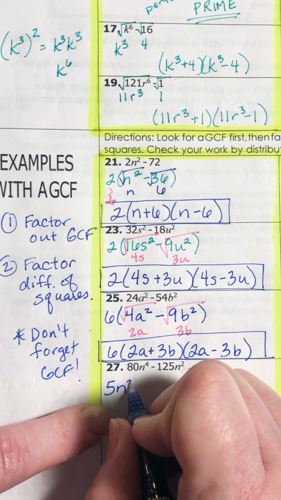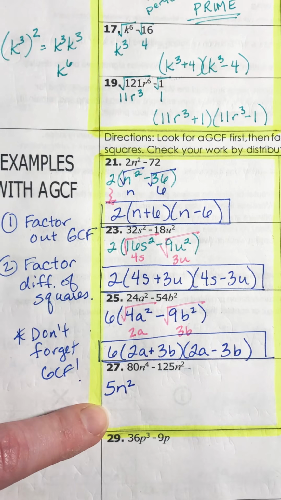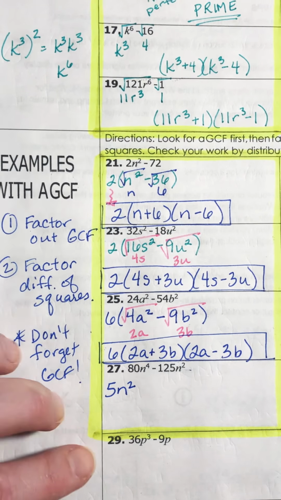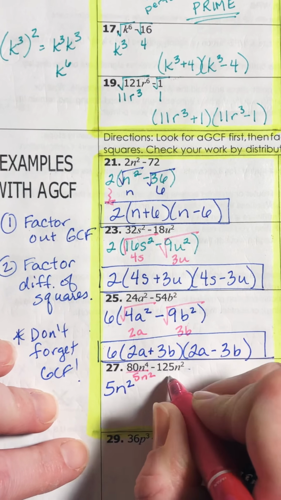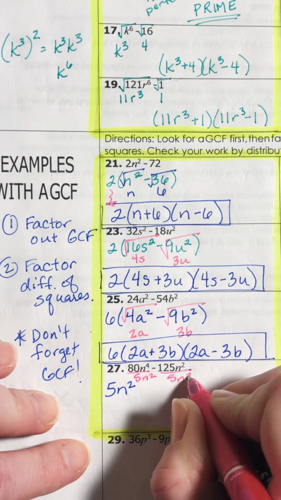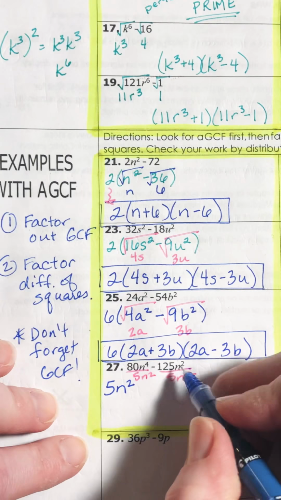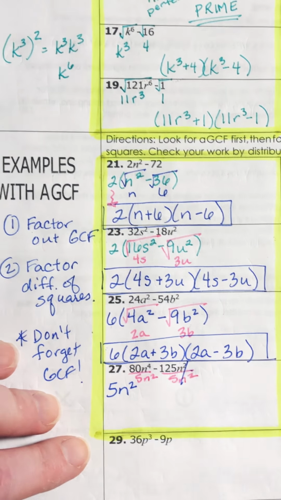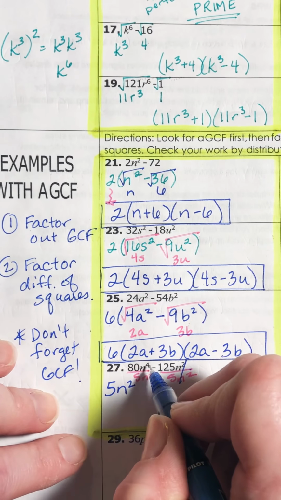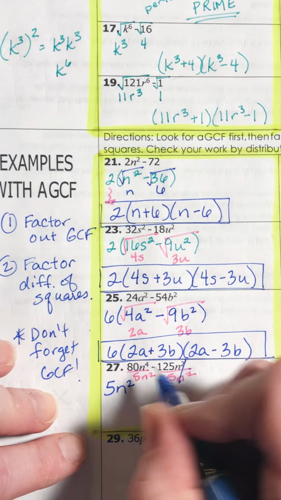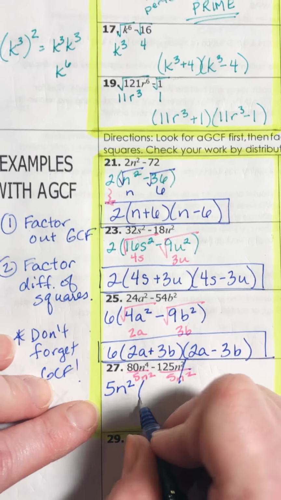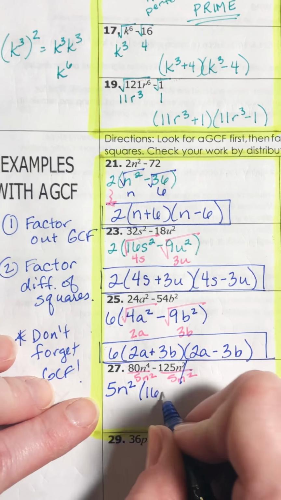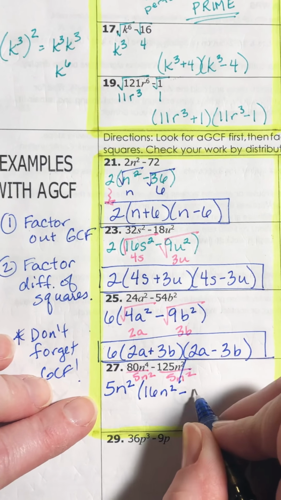So n squared is also part of my GCF. Okay, so I didn't leave much room, but I'm going to divide by 5n squared. So remember that when it's the same on top and bottom, those are going to cancel. But when the top number is bigger, we just subtract our exponents. So this is going to leave me with 16n squared minus 25.